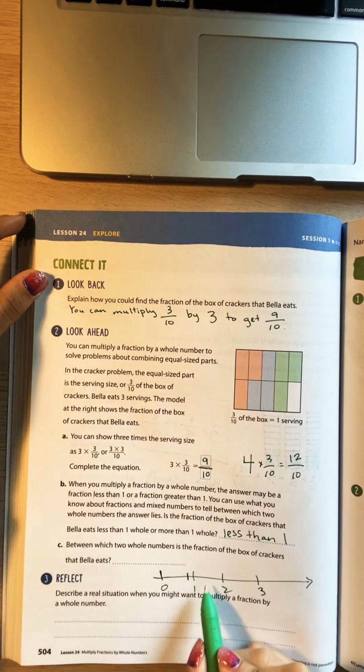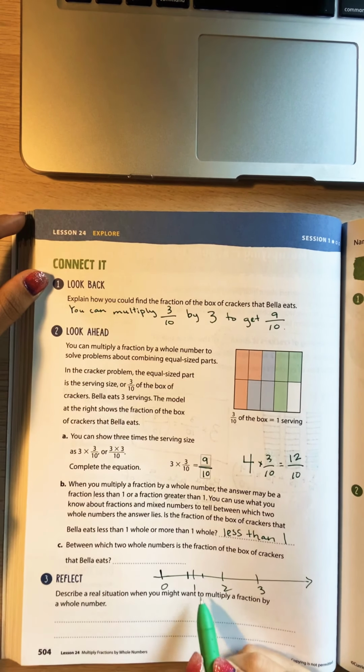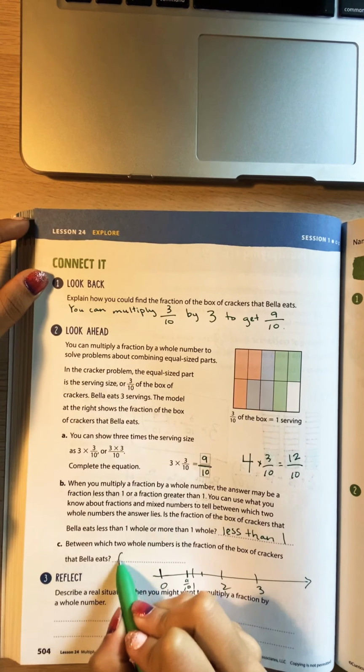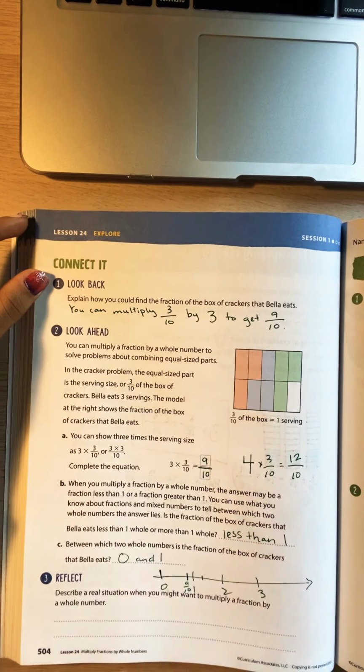12/10, for example, would be right about here. So that would be between 1 and 2. But here's 9/10, between 0 and 1.